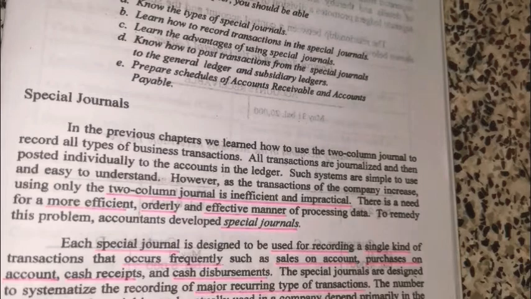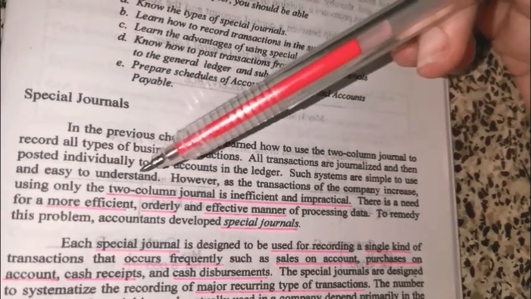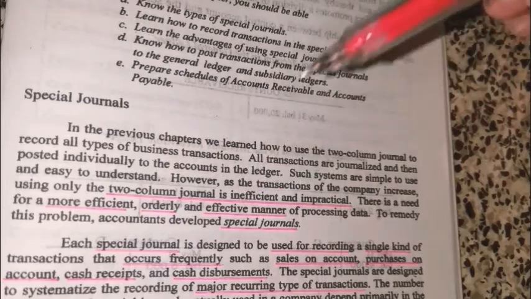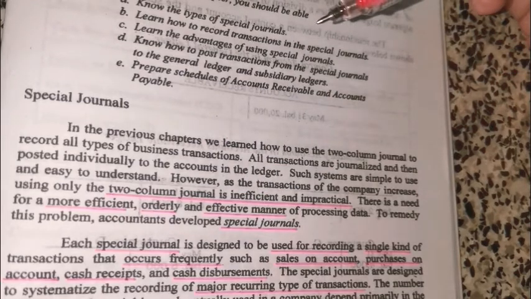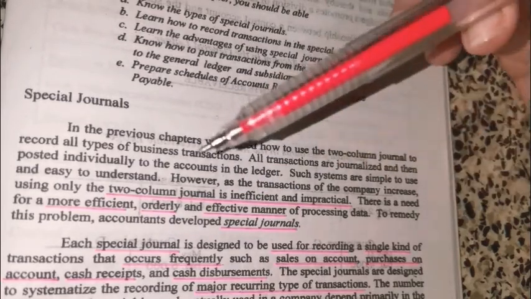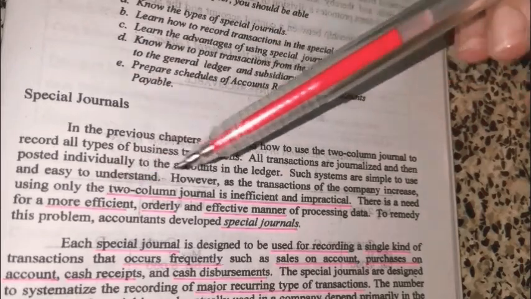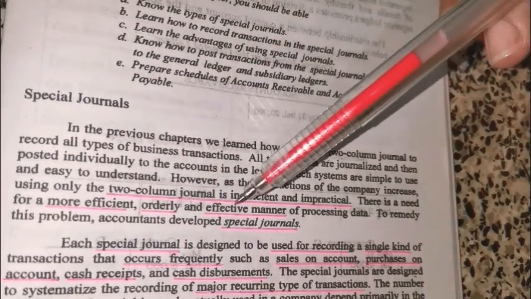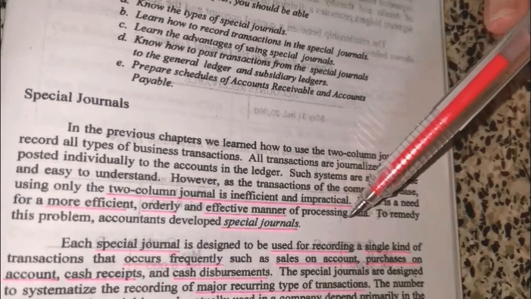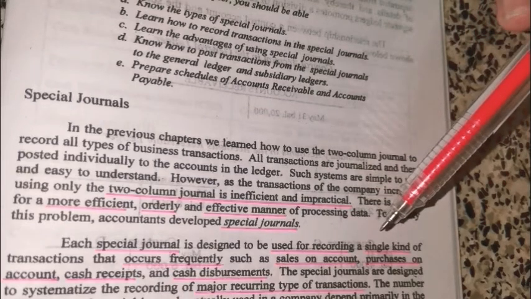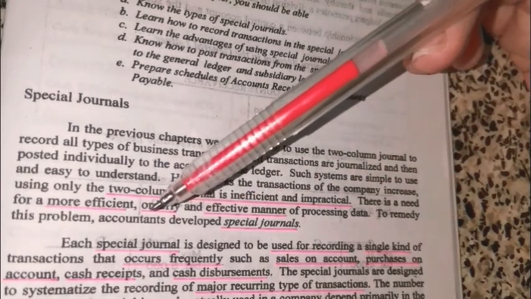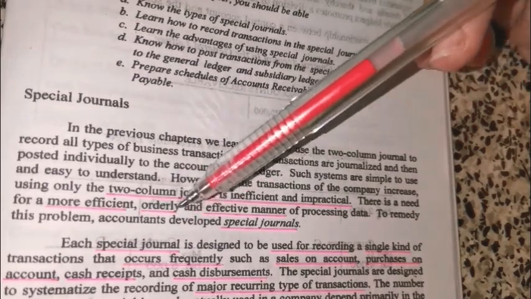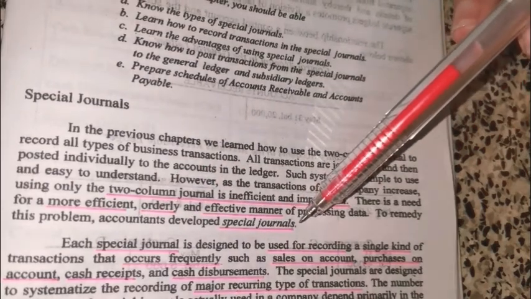So, it is very impractical and inefficient kung two-column journal pa din ilalagay yung transactions na yon. So, there is a need for a more efficient, orderly, and effective manner of processing data. So the remedy for this problem is the development of special journals.